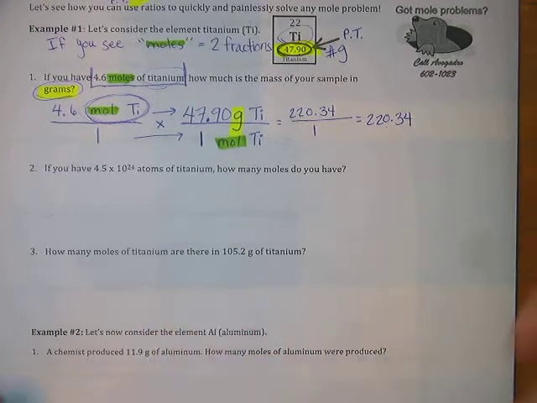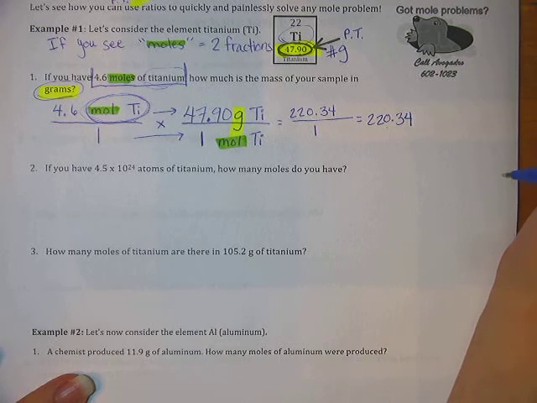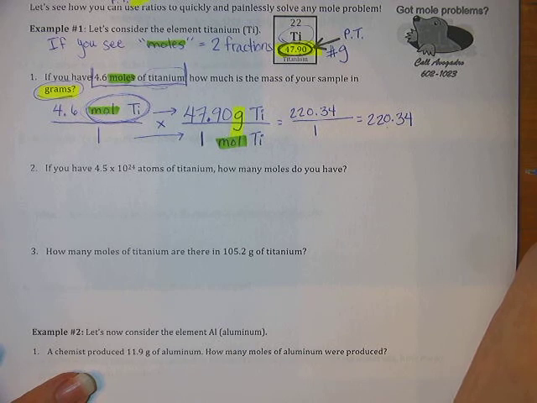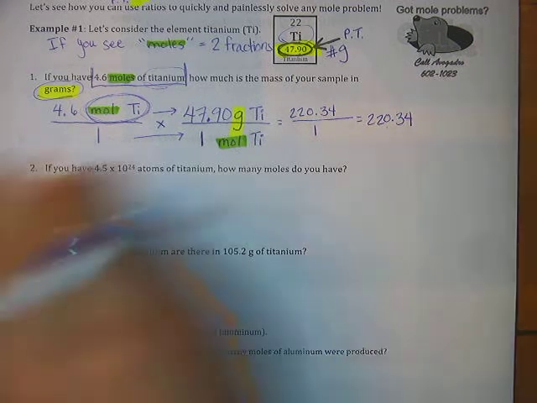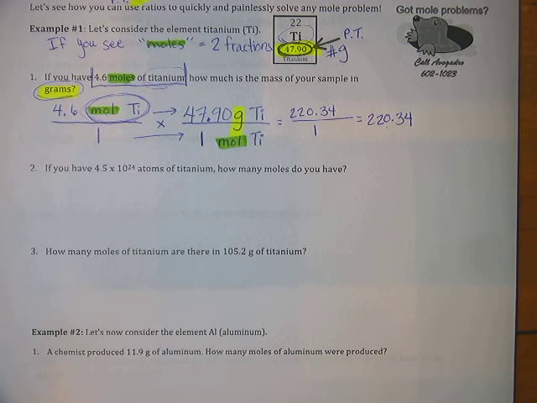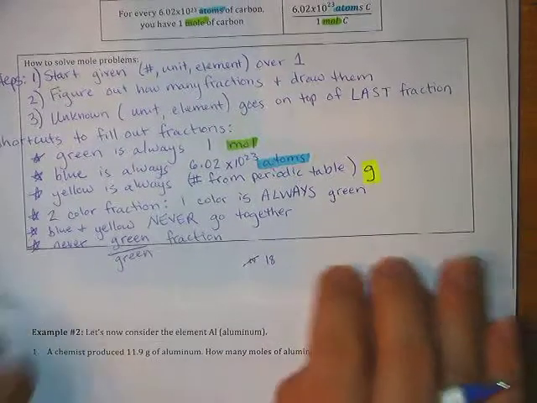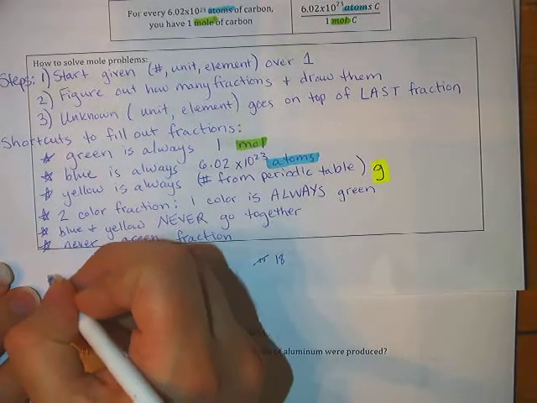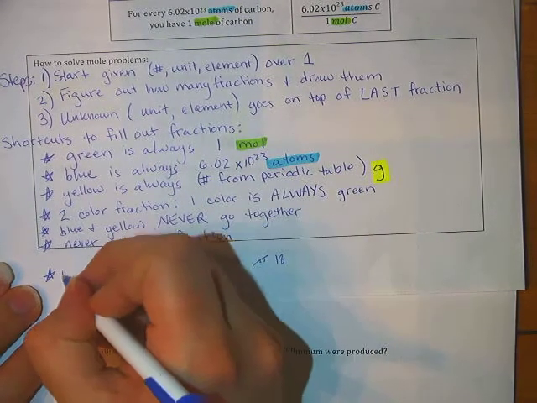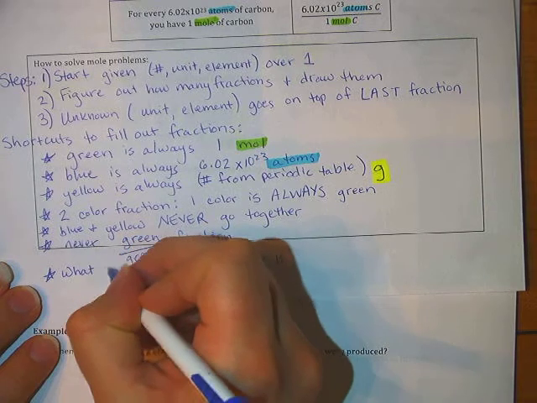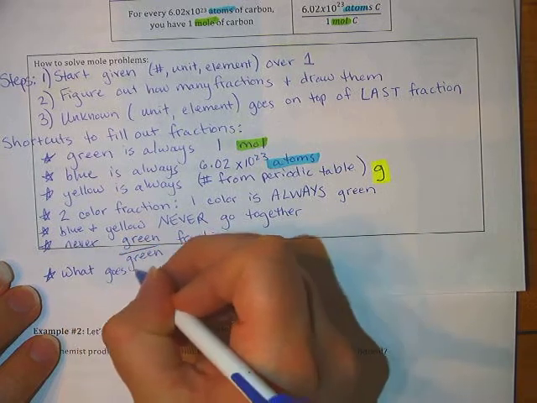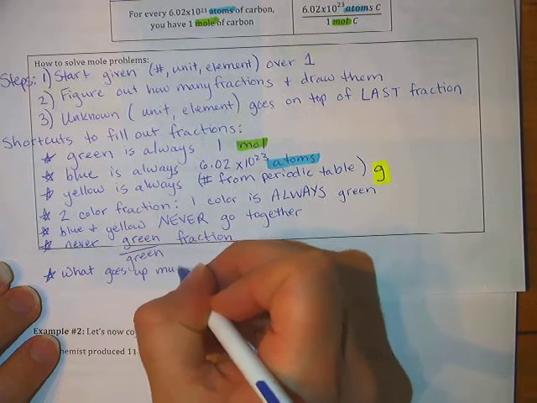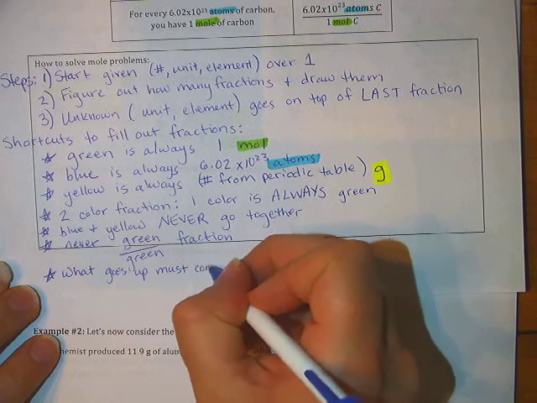Now let's talk about your answer. We need a unit and an element for our answer. And here's another shortcut we can add back to page 18. So let's go back to page 18 real quick. And let's add a couple more shortcuts to the bottom. What goes up must come down was a new shortcut we just learned.